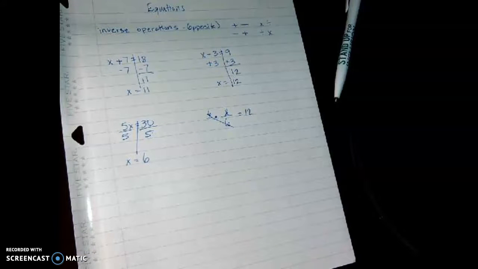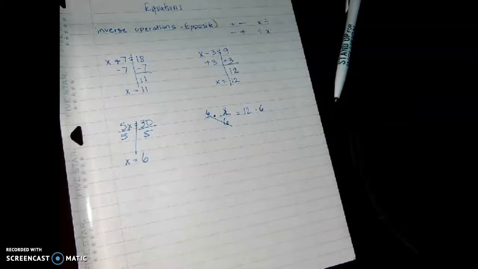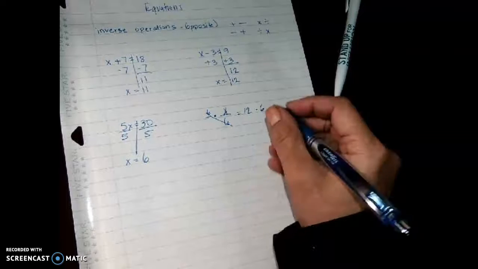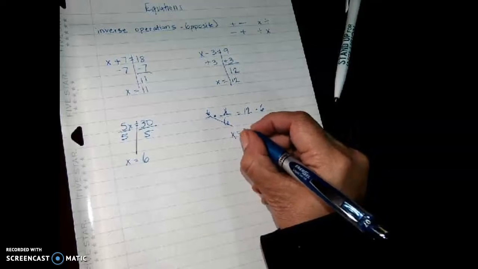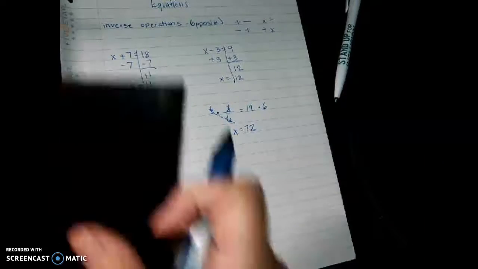And what I do to one side, I do to the other. So I'm going to multiply by 6 over here. And 12 times 6 is 72. So x equals 72. 72 divided by 6 is 12.